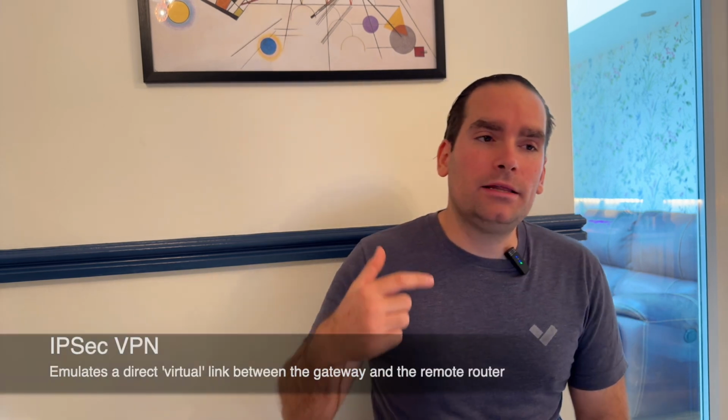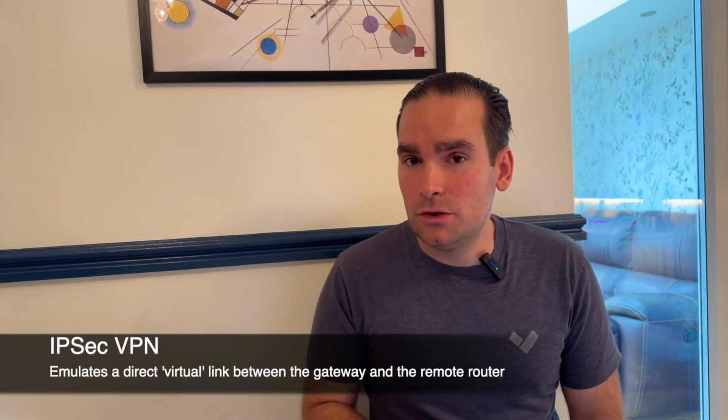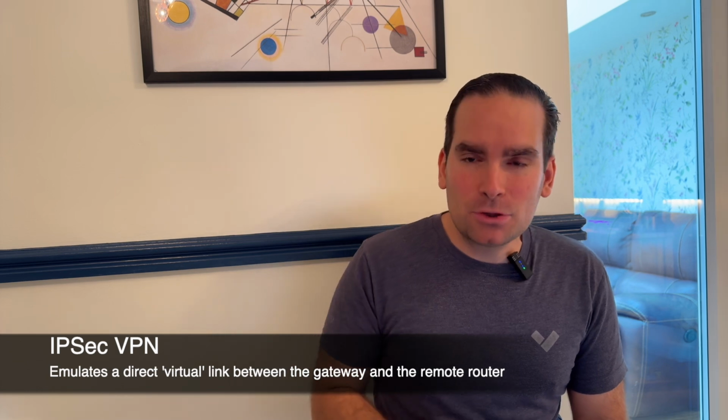Once the tunnel is established, logically, the gateway and the router/firewall then believe that they are connected with a direct link. And when there is traffic that needs to cross between those two sites, it will get encapsulated and sent through that particular tunnel. So how do we configure this?